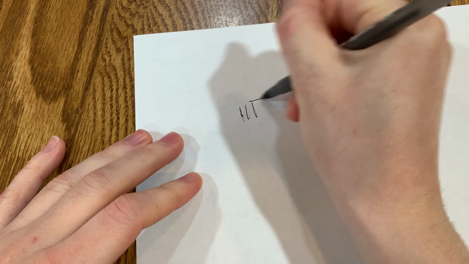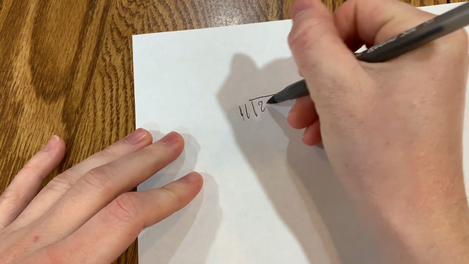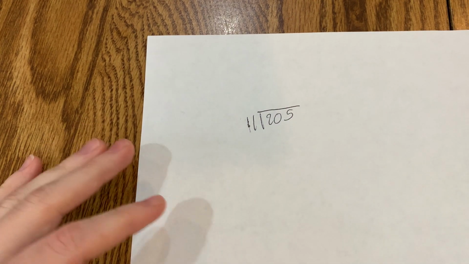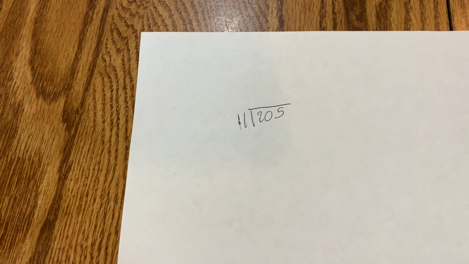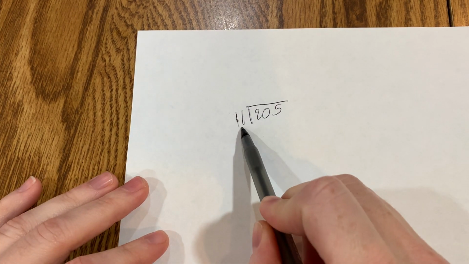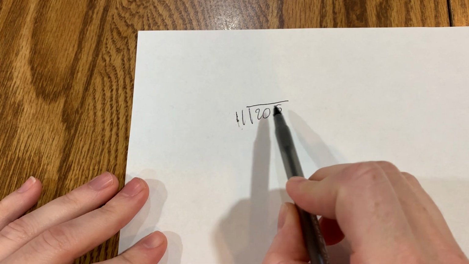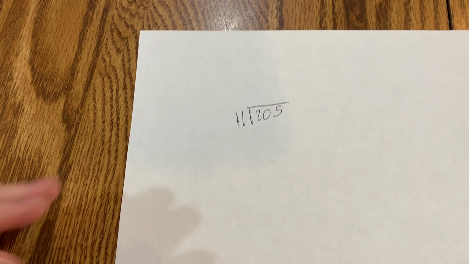So I figured along with the picture, I would just go through as an example. So the problem was 205 divided by 11. And the emphasis with partial quotients is that you're making groups of the divisor. How many groups of the divisor are in the dividend?